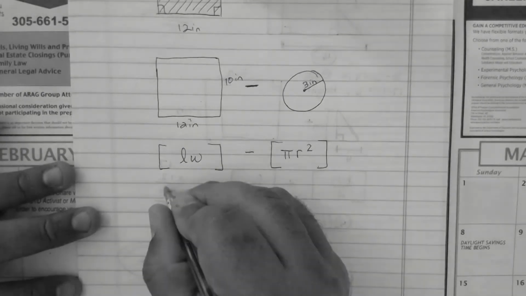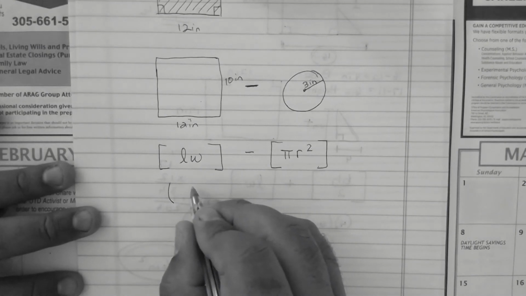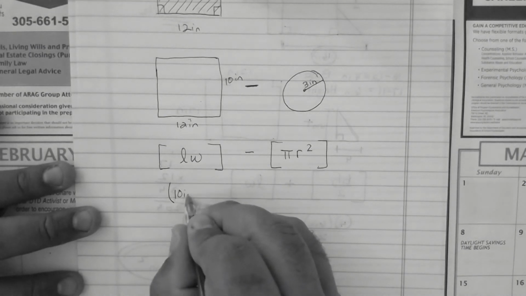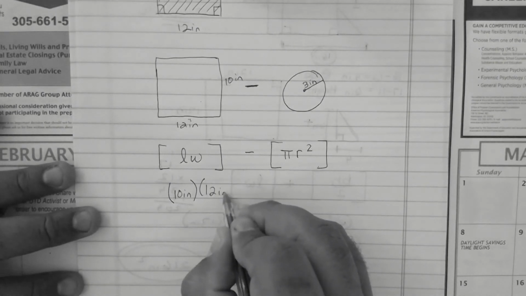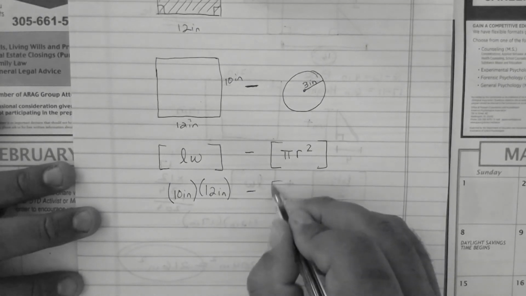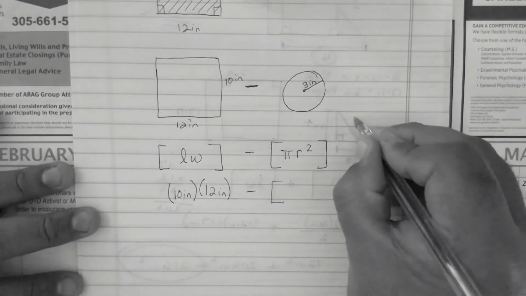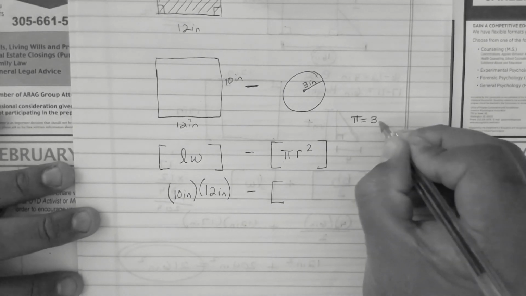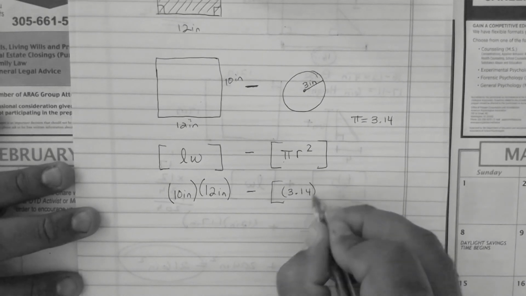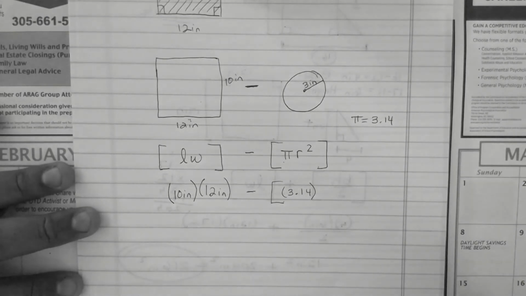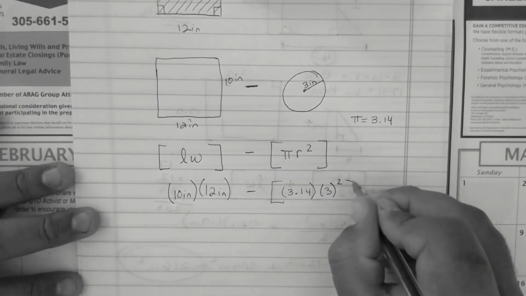So we're going to go ahead and plug in the numbers. L is what? All right, 10 inches. What is W? All right, I'll write that down. Minus, we could leave it in terms of pi, but let's change pi. Remember, the book tells you pi is the same thing as what? 3.14. So let's use 3.14. What is R? 3. So it's 3 to what? To the second power.